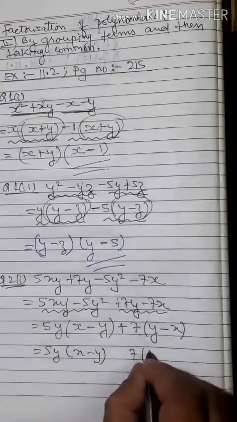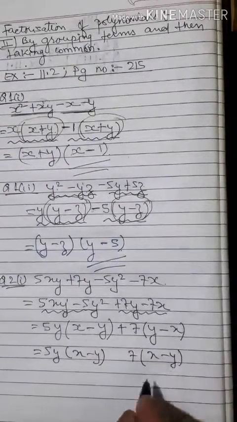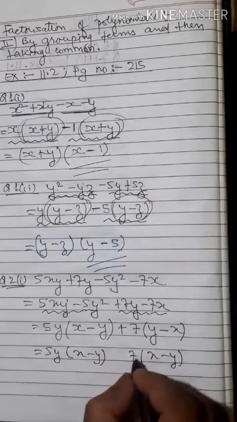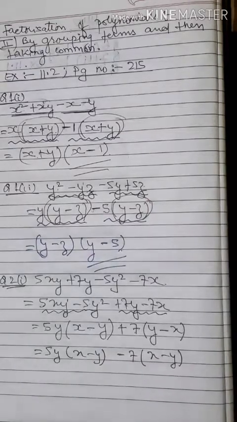Now when you change the order, when you have a negative sign here, what happens? The sign outside the bracket changes. That means we have a plus sign here, so what does this become? This becomes a minus sign here.